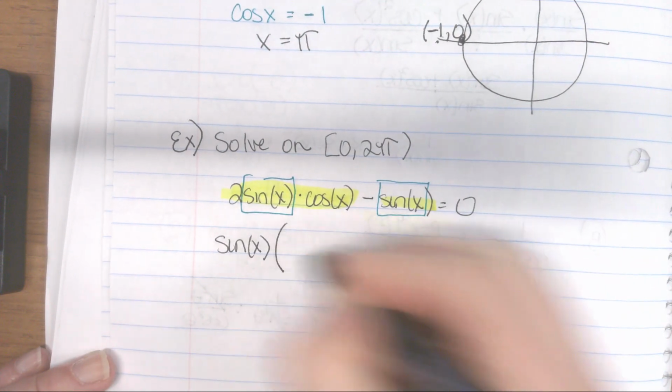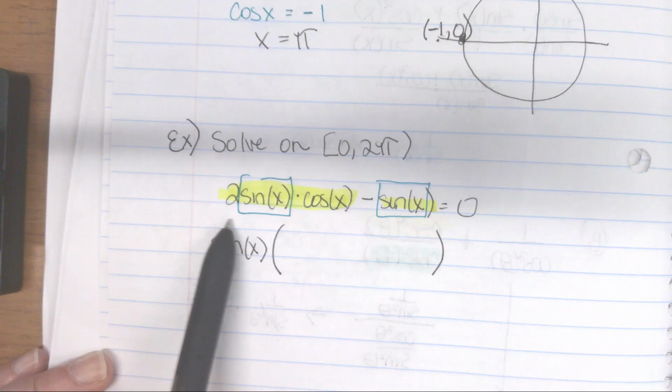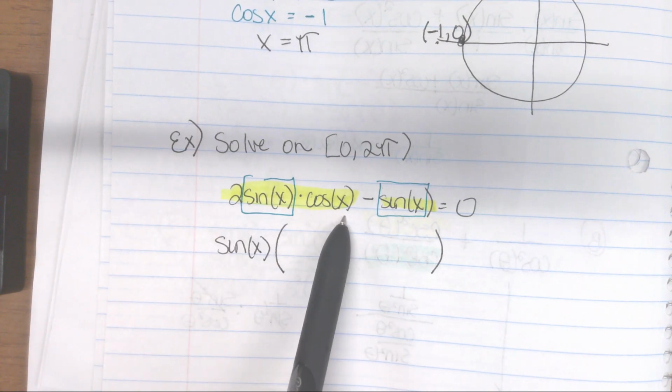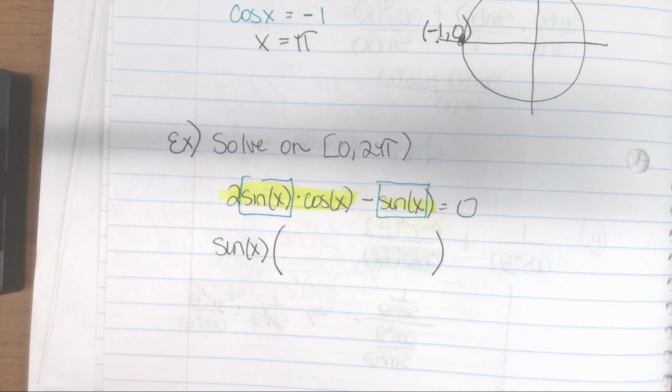And now, thinking of this term, and remember I just pulled it out, I divided it, okay? If I took this and I divided by sine of x, what would be left? So I just divided off the sine of x. Oh, that's the number 2.